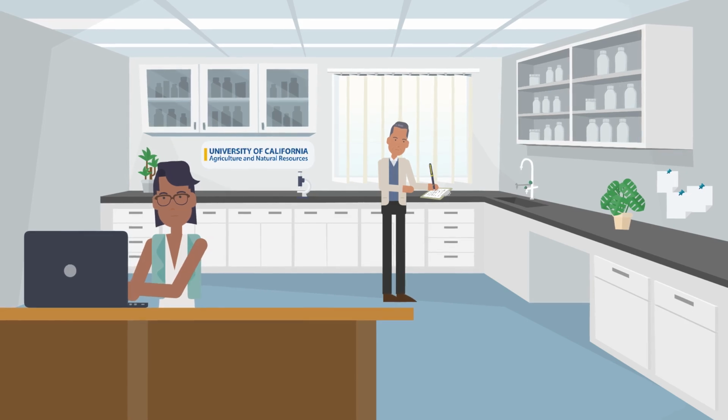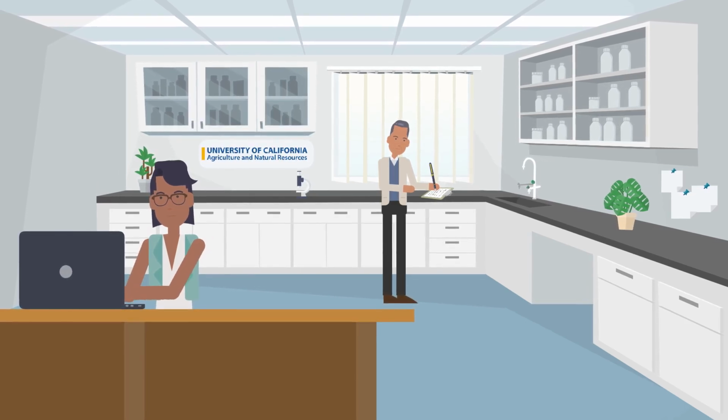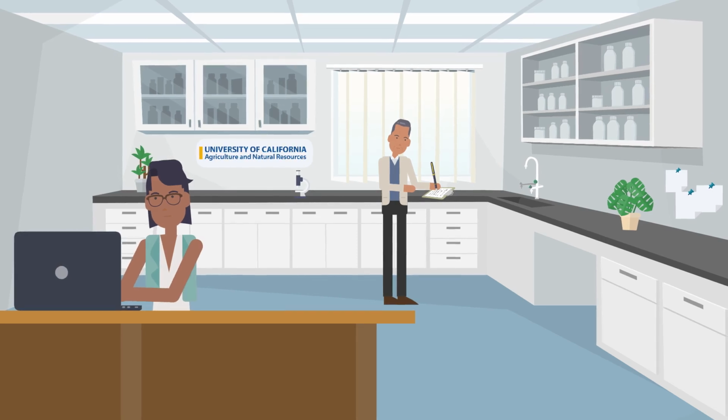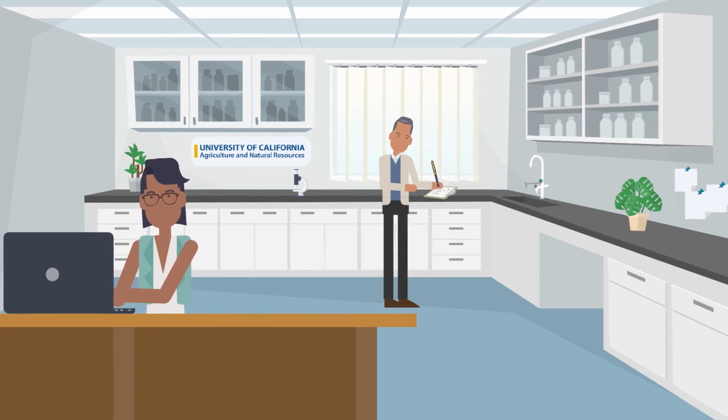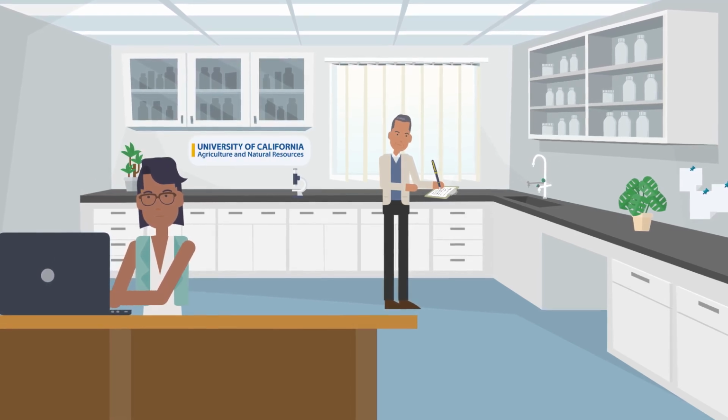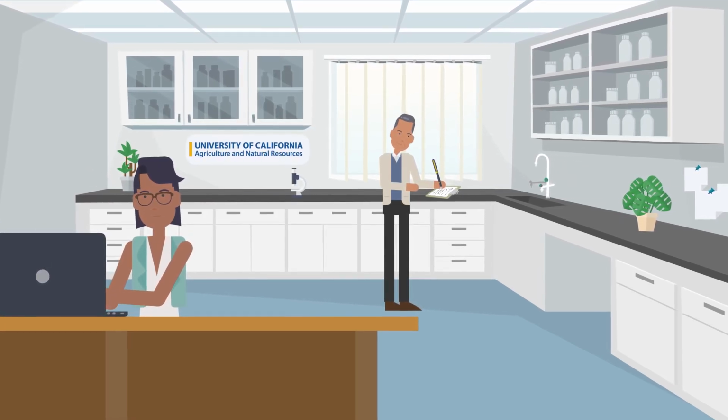By participating in this project, UC Master Gardener volunteers amplify the work of entomologists, keeping them abreast of invasive species activity and distribution so that research, extension, monitoring, and mitigation is targeted and successful.